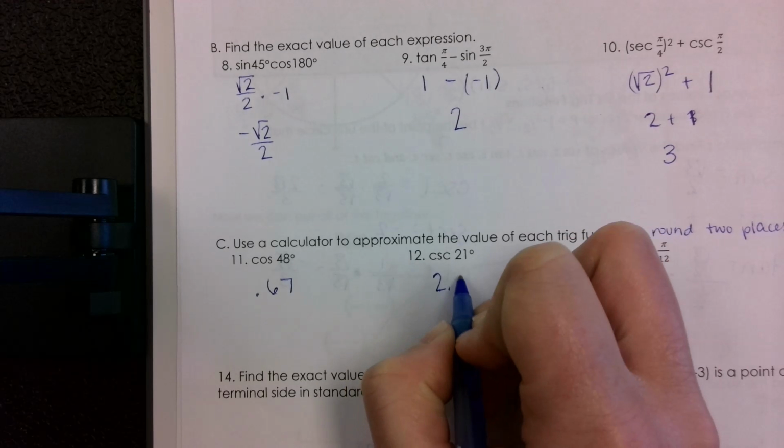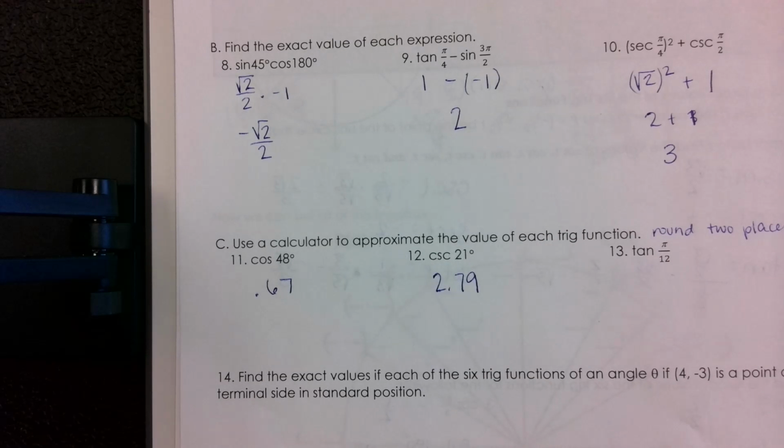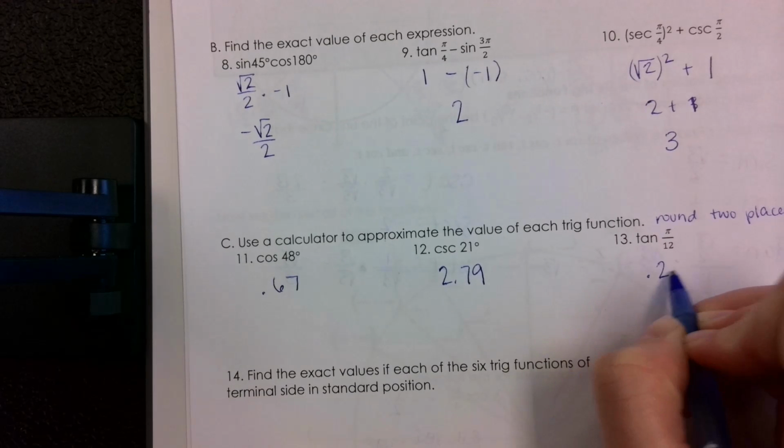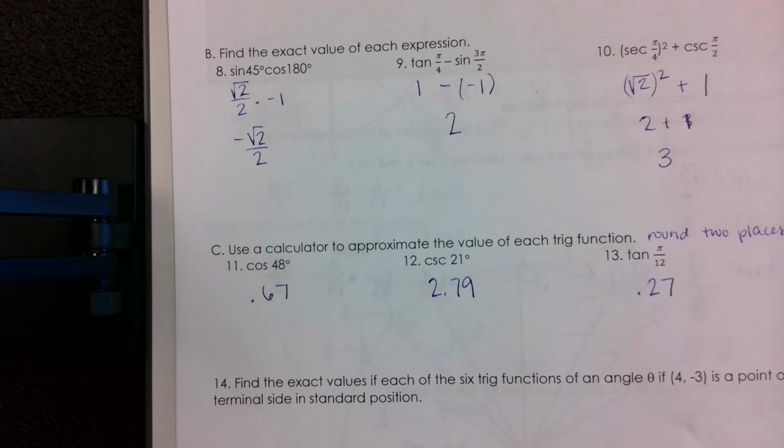And then for tangent of pi over 12, what did we get? 0.27. Is that okay? Questions on any of those? And you guys are lucky your calculators will do all the other trig functions. On old calculators, you had to like know the reciprocals and do like 1 over sine for cosecant and stuff. But you don't have to do that, so lucky for y'all.